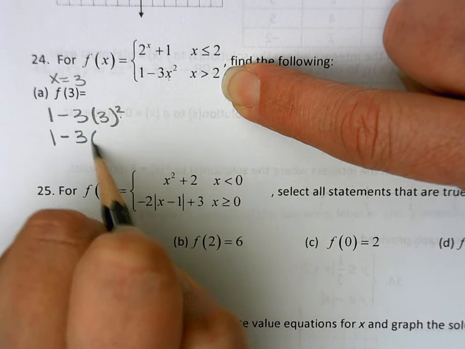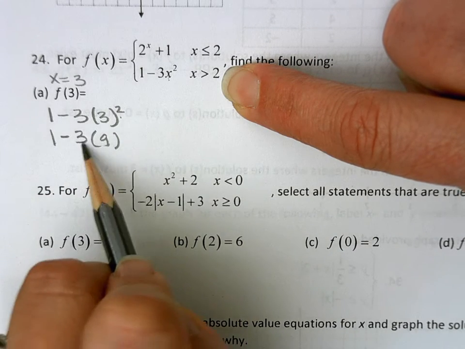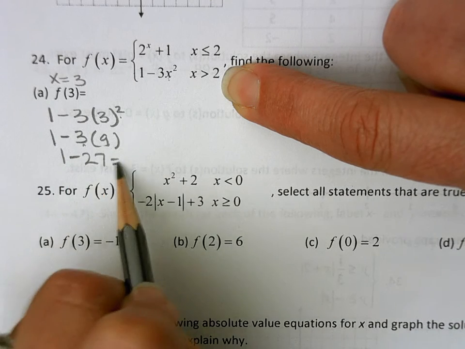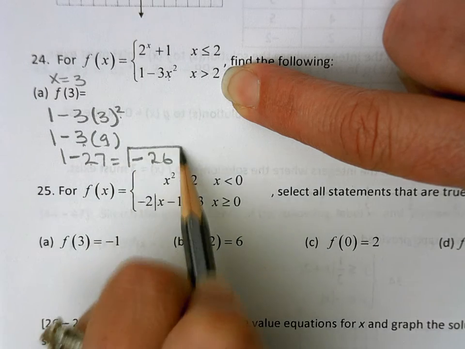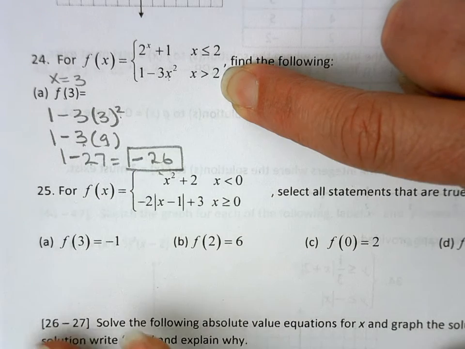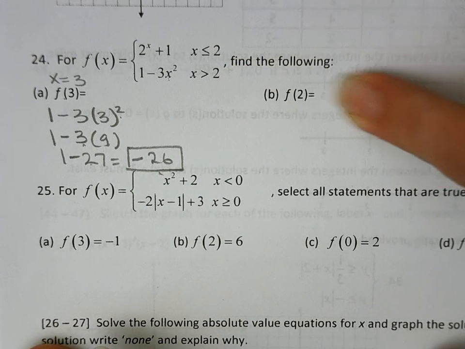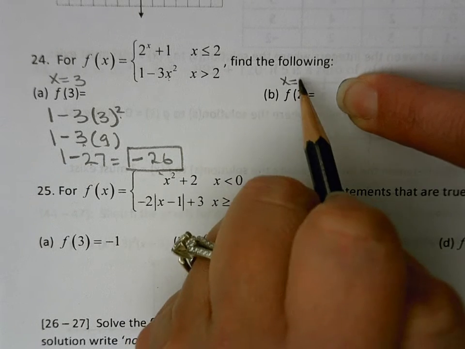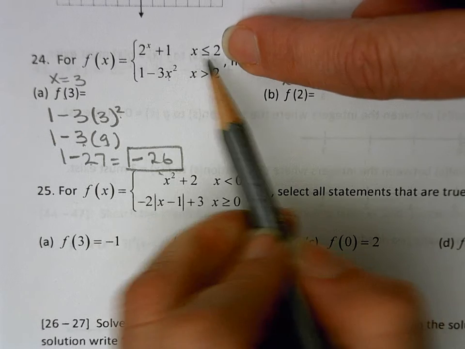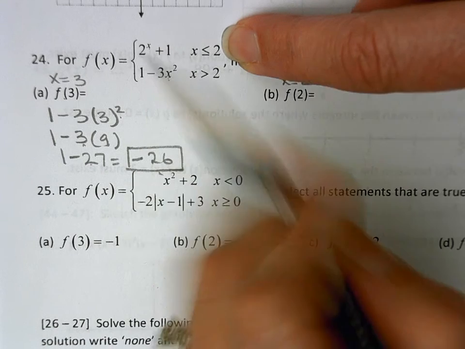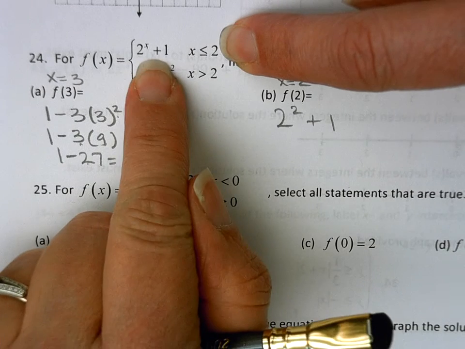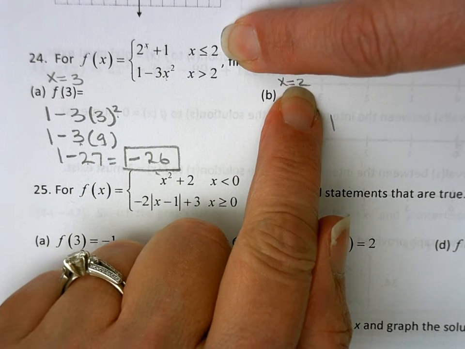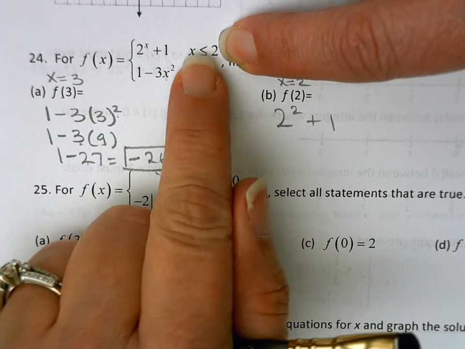And then I want to simplify. So 3 squared is 9. 3 times 9 is 27. And 1 minus 27 is negative 26. So then f of 3 equals negative 26. Okay, so for part B, they want me to let x equal 2. So I'm going to use the top equation. So I'm going to replace that x with 2. And I'm using this equation because my x is 2, which is equal to 2. So less than or equal to 2.